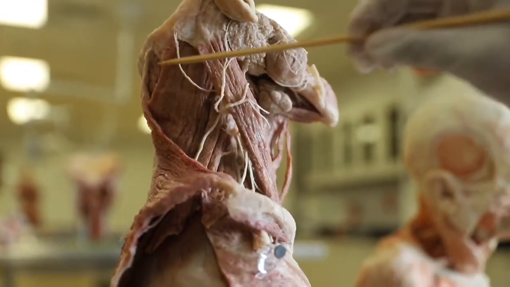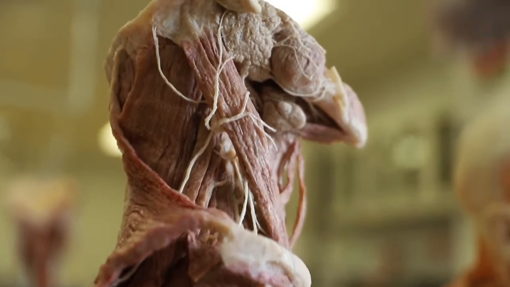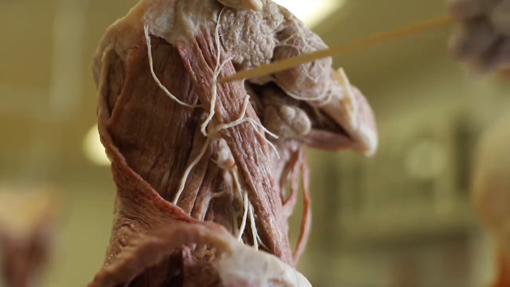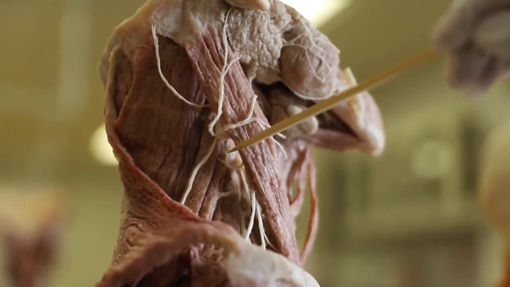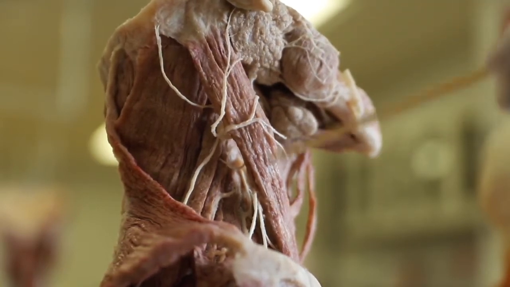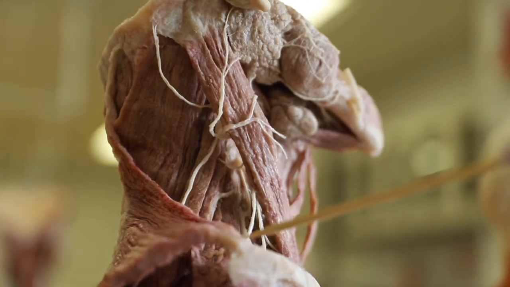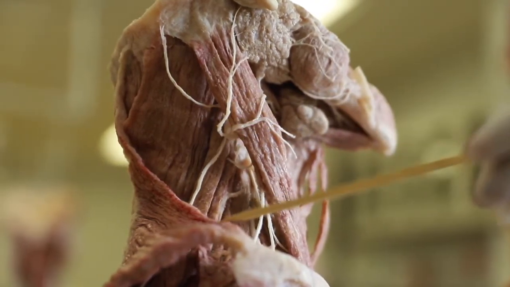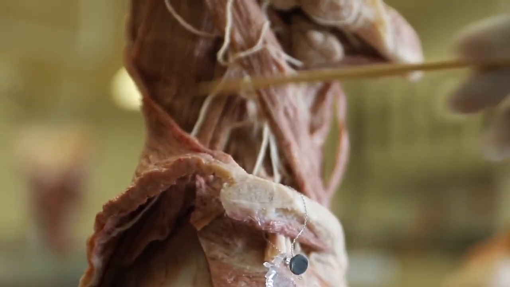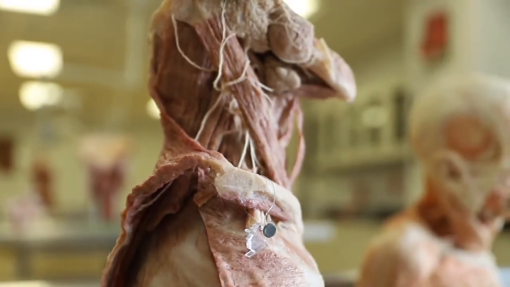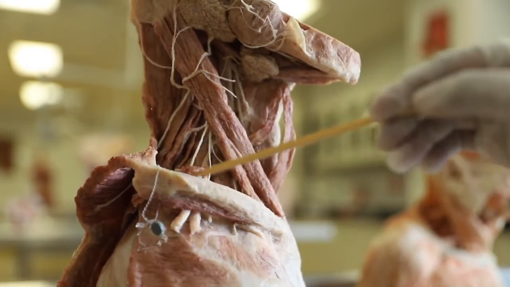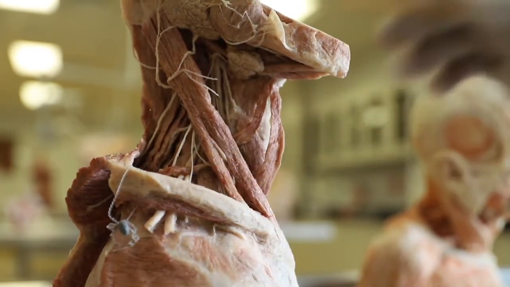For the posterior triangle, the anterior border is formed by the posterior border of sternocleidomastoid, the posterior border of the triangle by the anterior border of trapezius, and the base of the triangle by the clavicle.